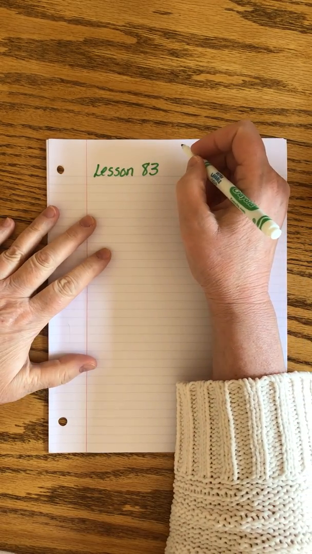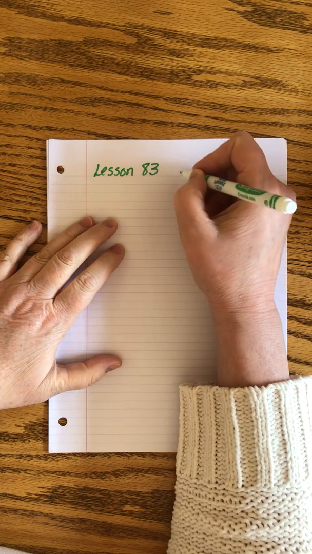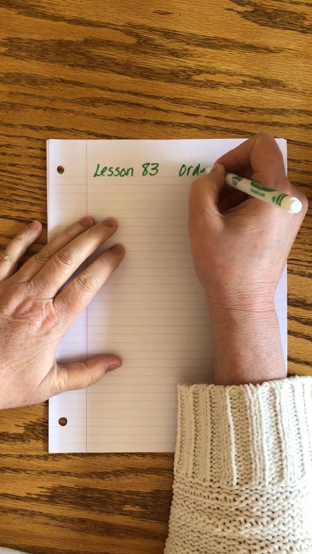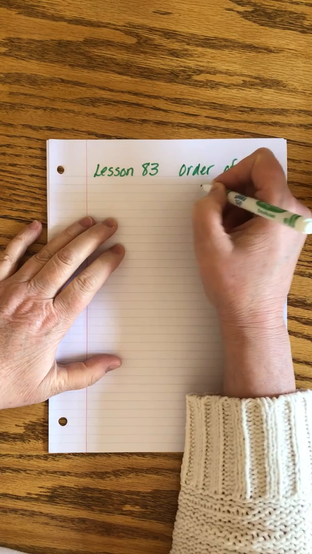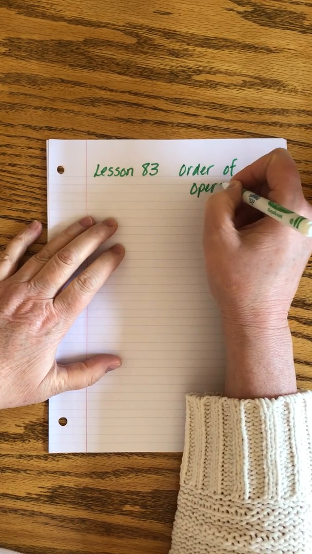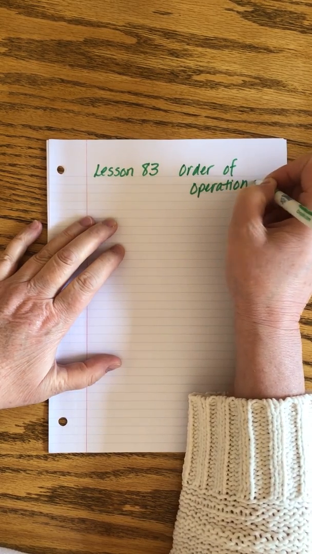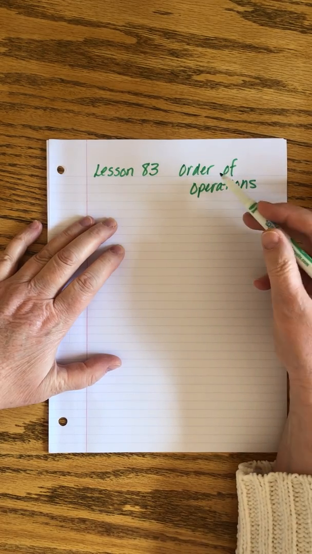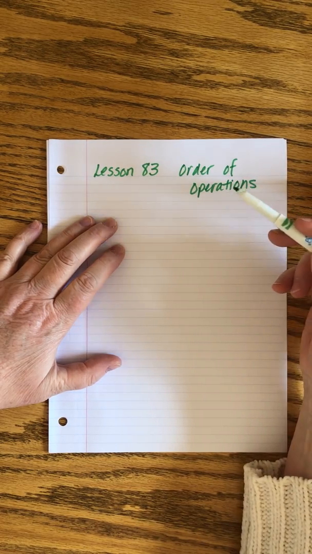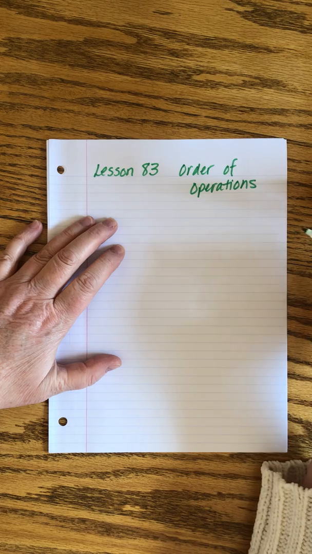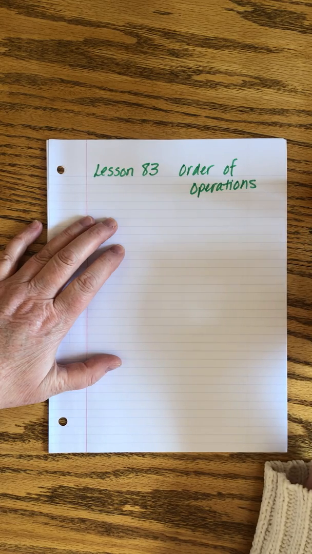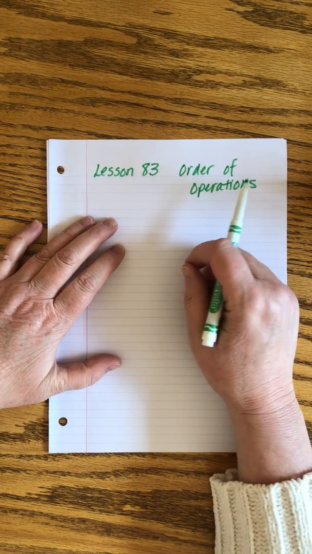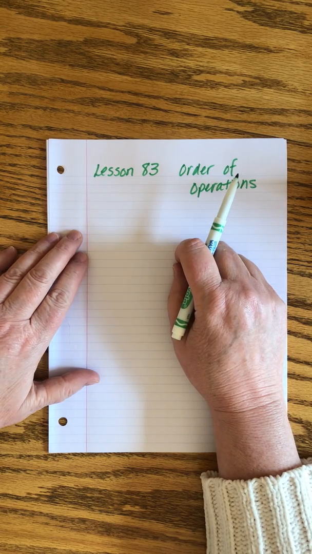Order of operations. As you may recall, we've talked about this a little bit already. That just has to do with problems that have a mix of different steps and which order you do them in. So we're going to talk about that in just a minute.